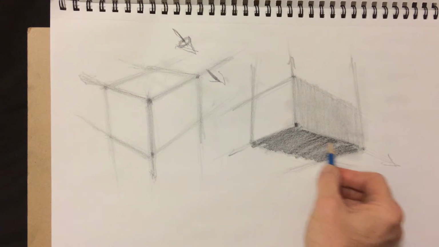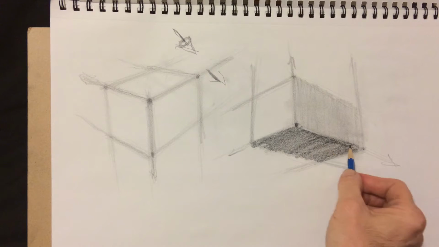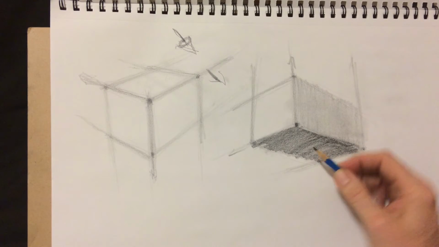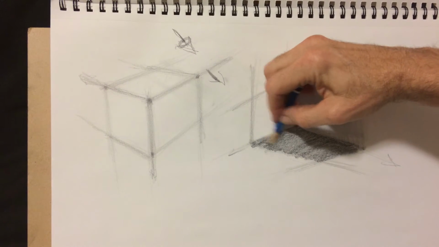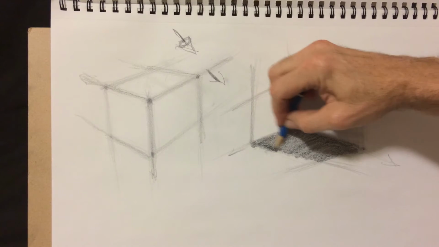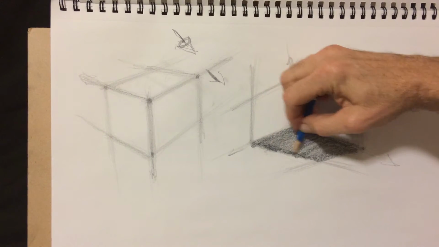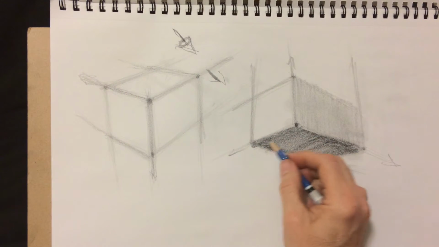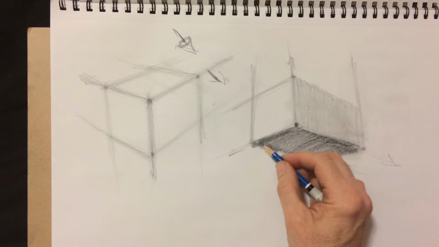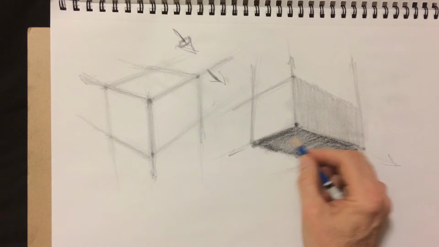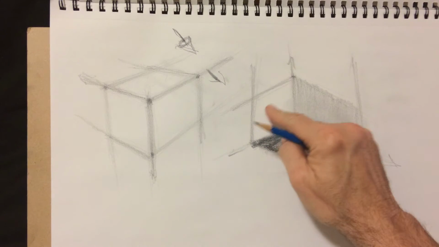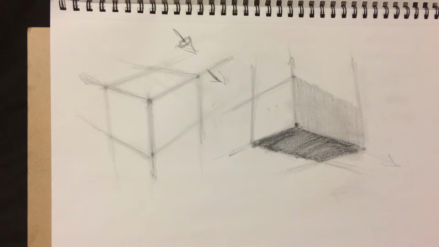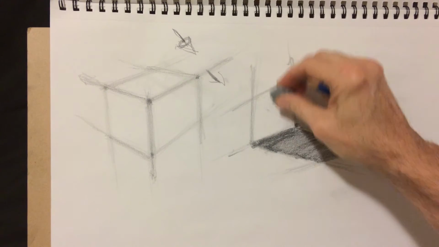Depending on the reflected light, this might not be the way, but the point is to make sure that there's three distinct values. There's one face that's clearly in the light and the lightest.